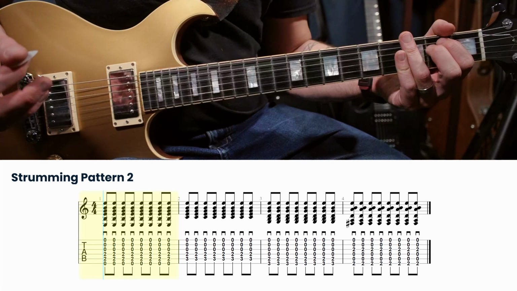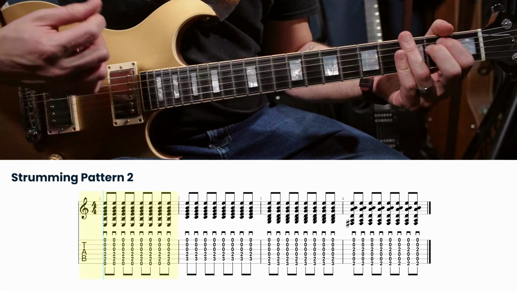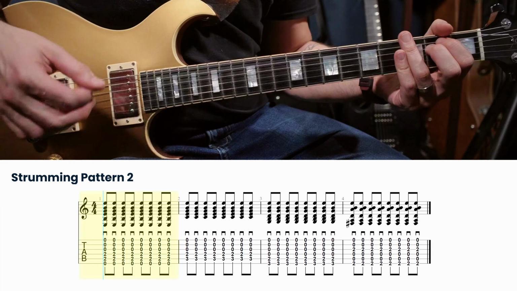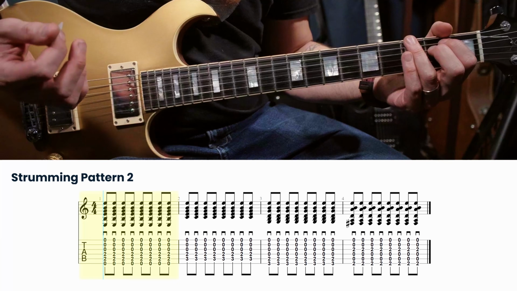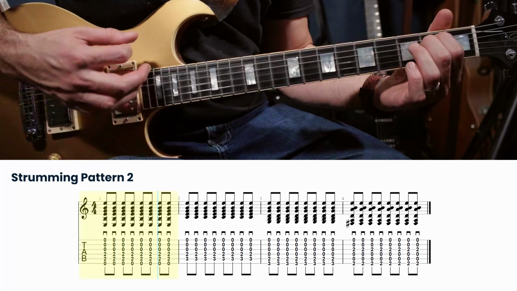Our second strumming pattern, which is used throughout most of the song, is just 8 down strums in a row. So each chord gets 8 downstrokes. It looks like this. For our E minor chord, 1, 2, 3, 4, 5, 6, 7, 8.